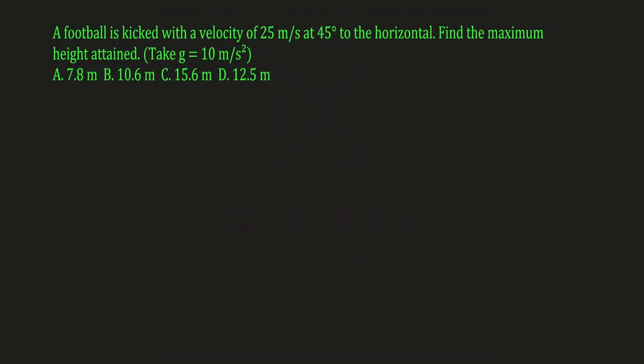Now let's see another problem. You can pause the video and solve the question before we look at the solution together. So the question says that a football is kicked with a velocity of 25 meters per second at 45 degrees to the horizontal. So the initial velocity is 25 meters per second and the angle of projection is 45 degrees to the horizontal. Find the maximum height attained. So we are looking for H.